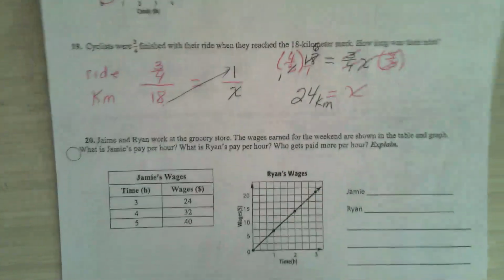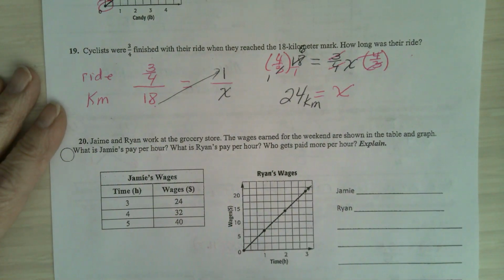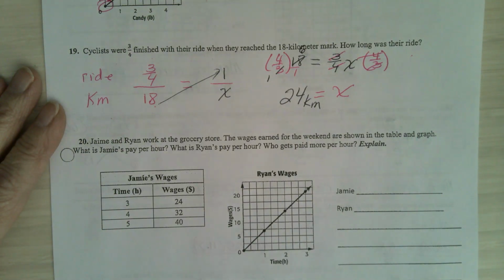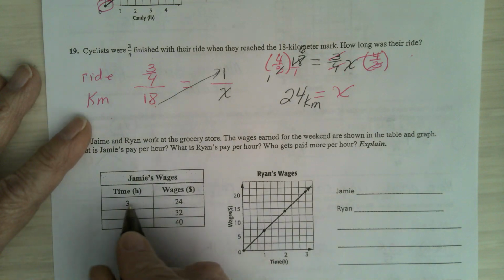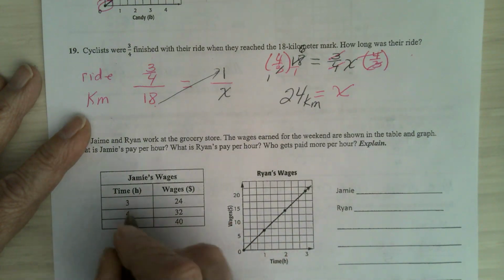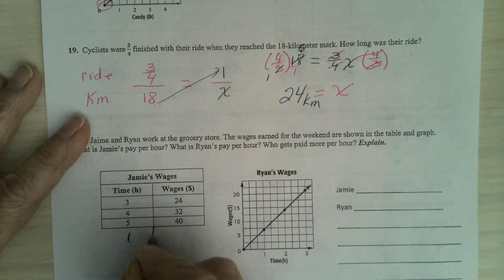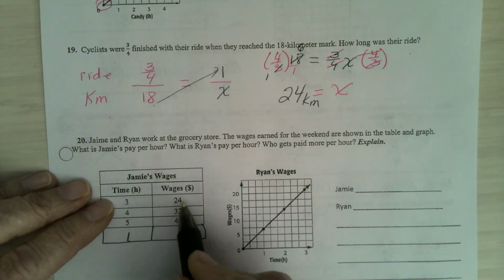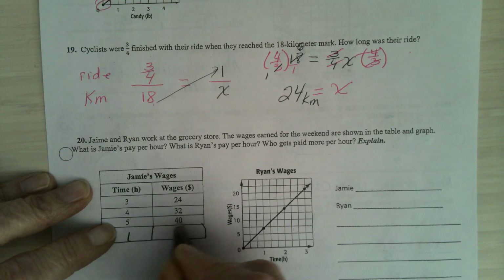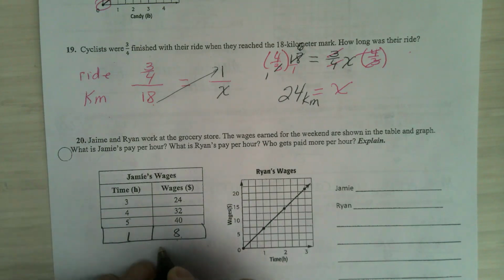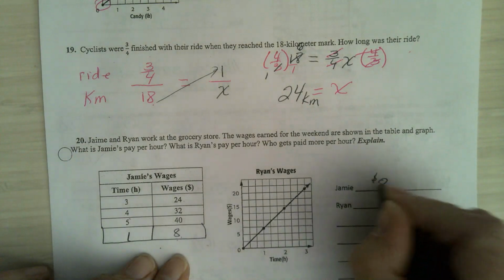Okay, we are ready for our last problem. Jamie and Ryan work at the grocery store. The wages earned for the weekend are shown in the table and graph. What is Jamie's pay per hour? Well, to figure that out, 24 divided by 3. So we want for 1 hour. Any of these, 24 divided by 3 is 8. 32 divided by 4 will give you 8. 40 divided by 5 is 8. So his unit rate is $8 per hour.